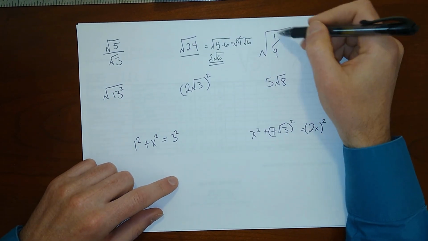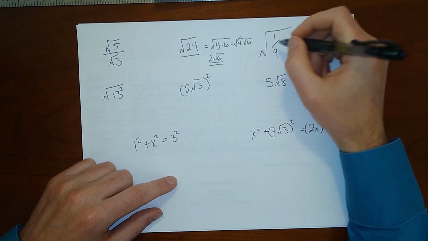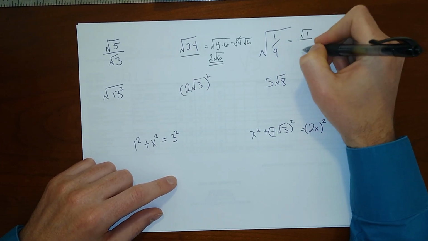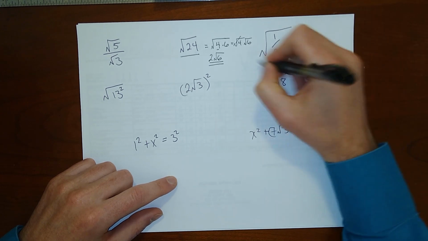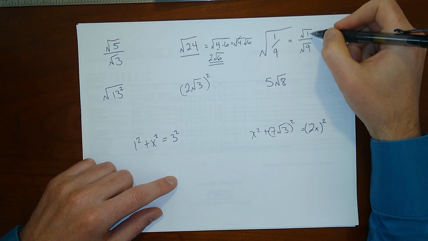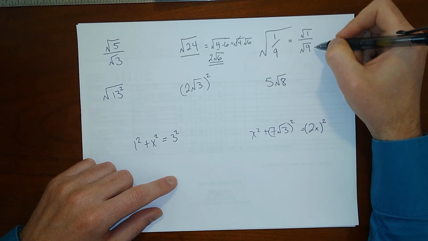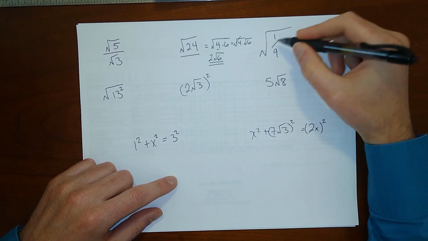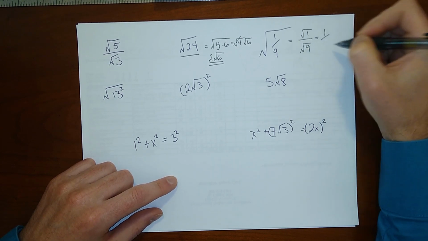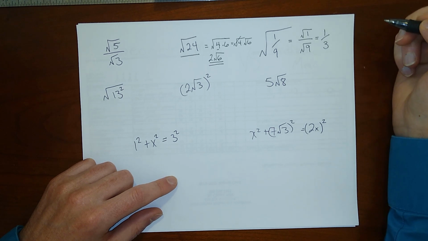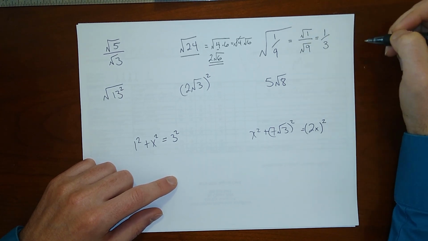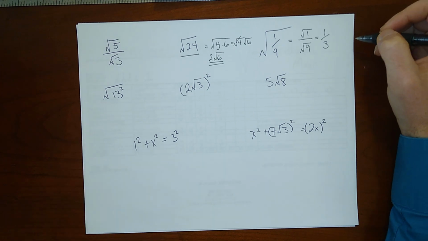If I have a square root of a fraction, well, that's the same thing as saying the square root of the numerator over the square root of the denominator. So if you see something like this, this is how you deal with it. You break it into separate square roots, one in the numerator, one in the denominator. So the square root of 1 is a perfect square, that's 1. The square root of 9 is a perfect square, that's 3. So we're allowed to eliminate both of these square roots, both of these radicals here.